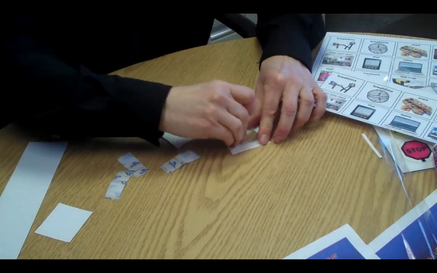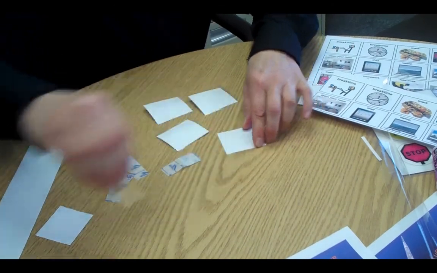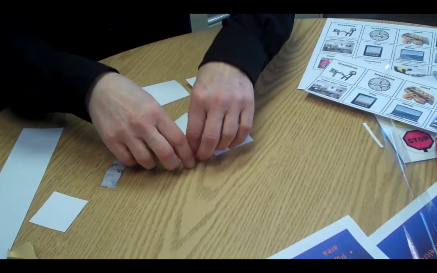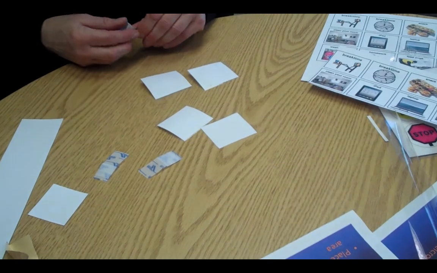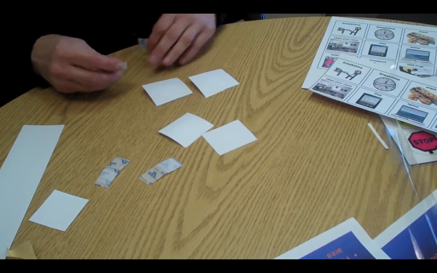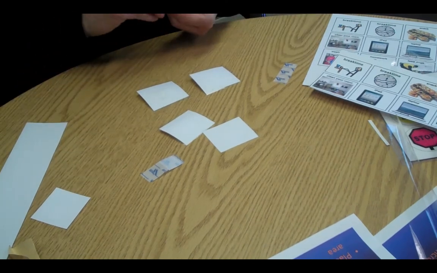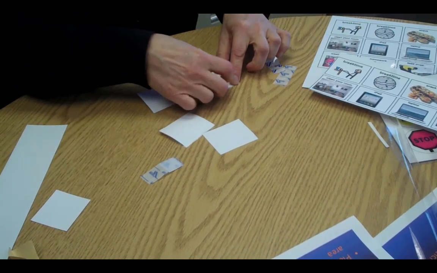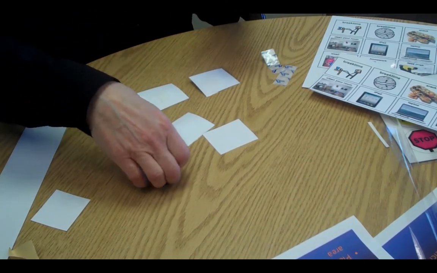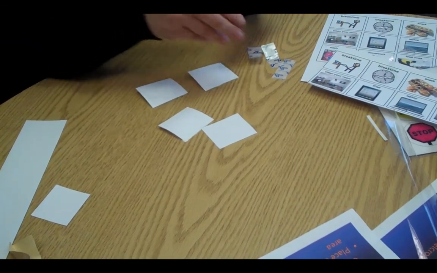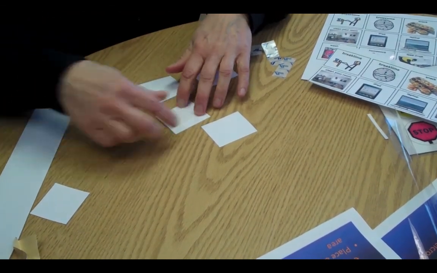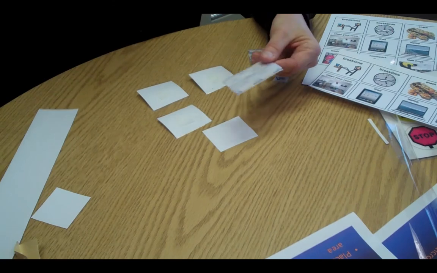The Velcro will stick a lot better to it. Piece here.